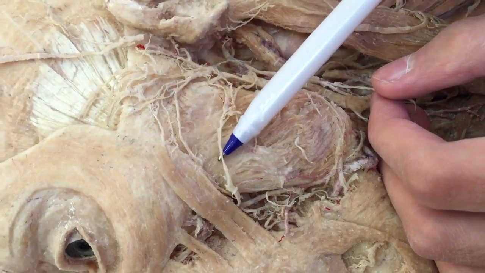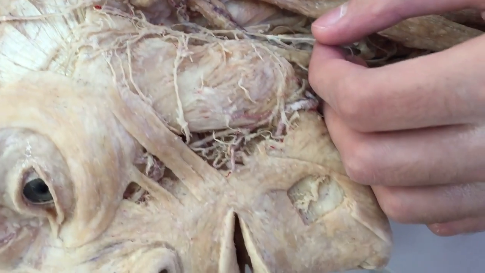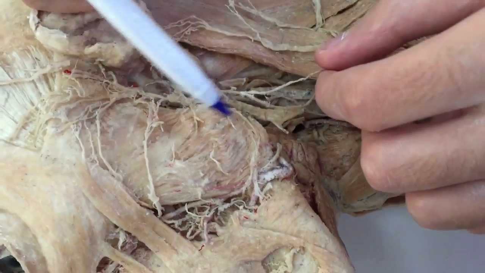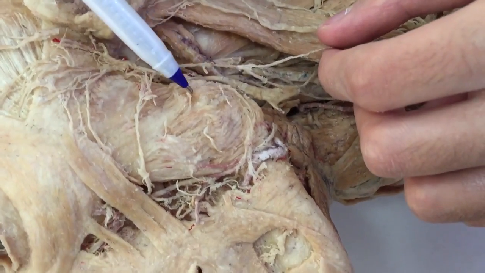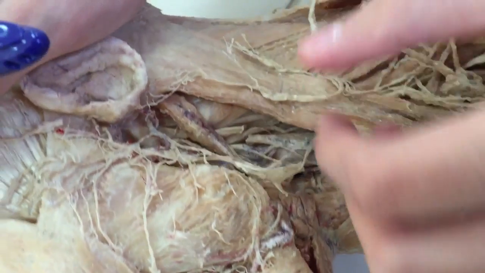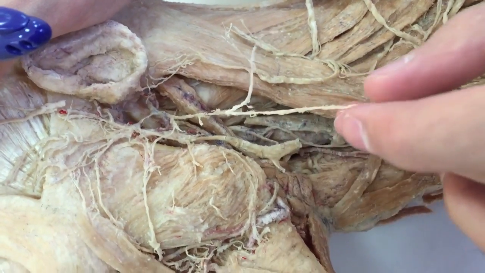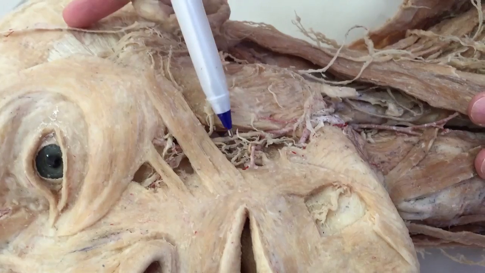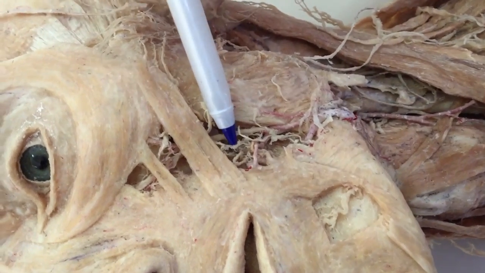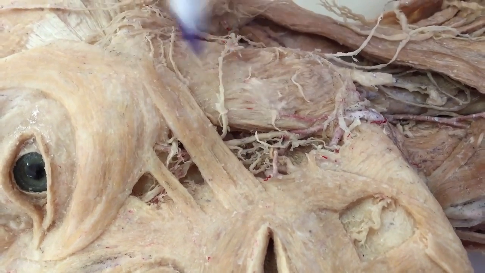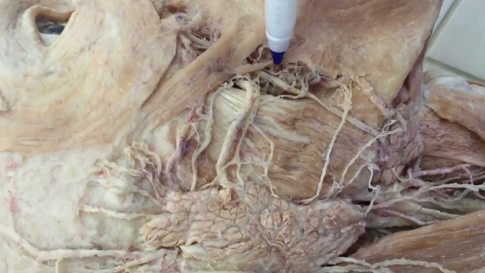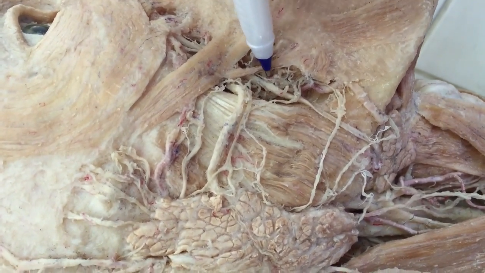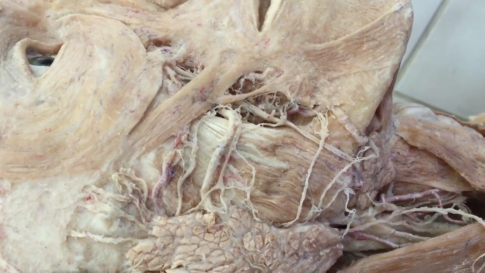This is the buccal branch, marginal mandibular branches, and this could be cervical branch. This could be buccal branches from the mandibular nerve for sensory nerve supply, and again here this could be buccal branches of the mandibular nerve.